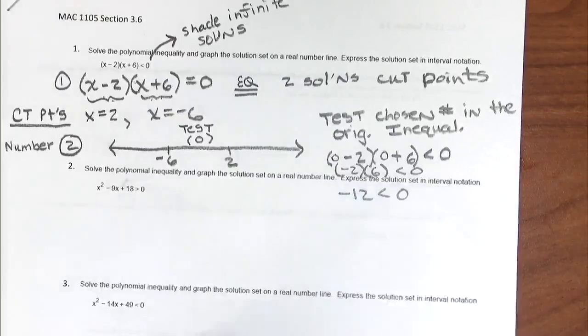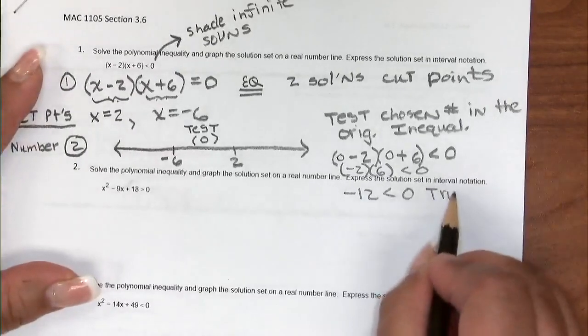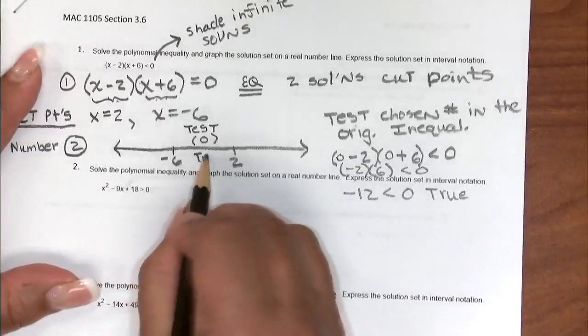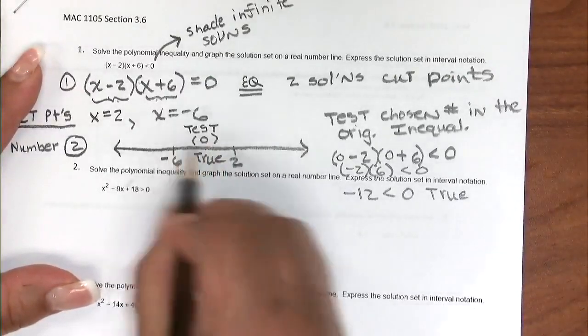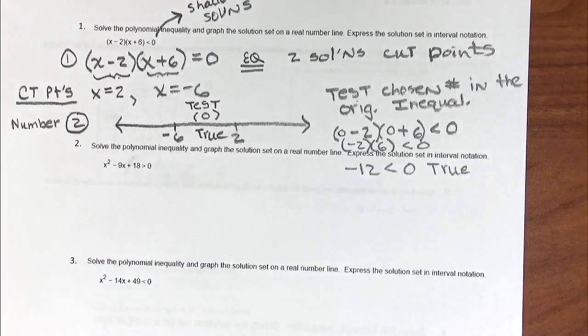What do you think about that statement right there? Aren't all negatives less than 0? Okay, so that is a true statement. And anywhere that you're going to get a true statement, everything in that region is a solution. Now, remember I was telling you they alternate? Everything in the middle works. That means nothing works here, nothing works here. And you can put a yes if you want to put a yes instead of true. True means yes, everything in that area works.